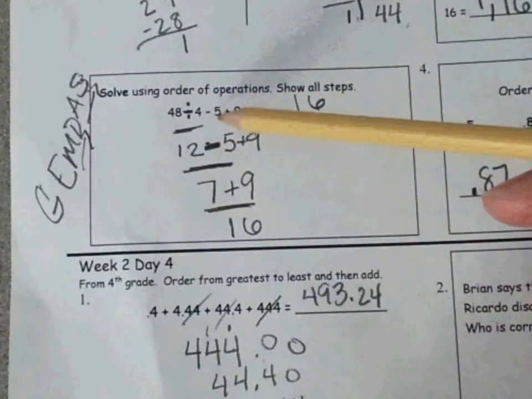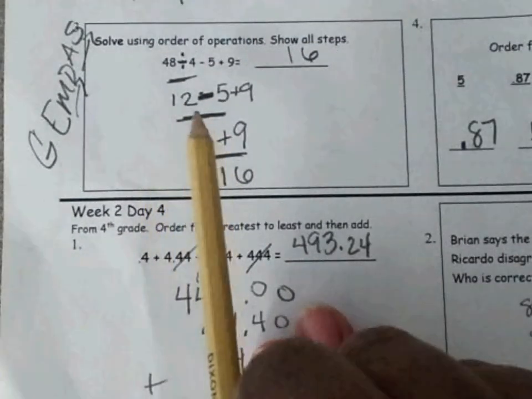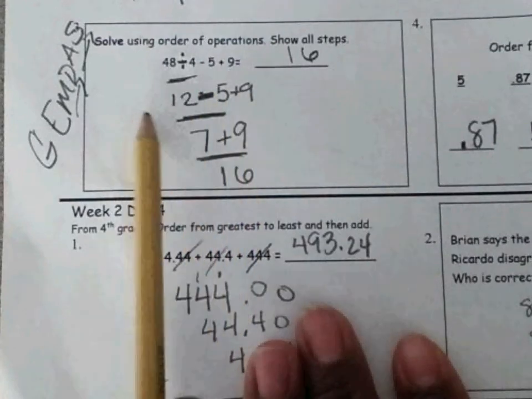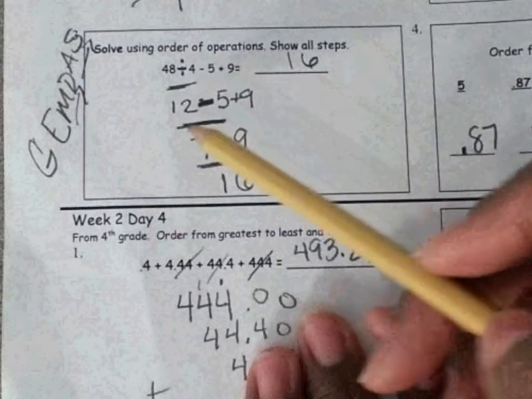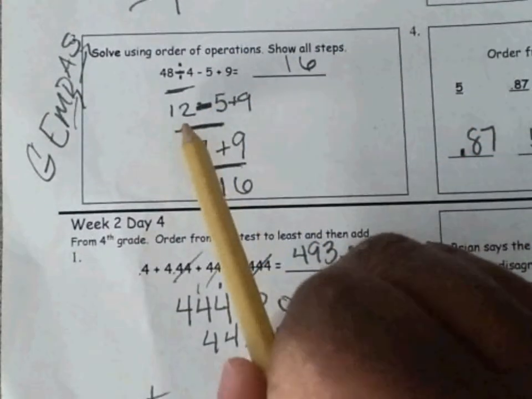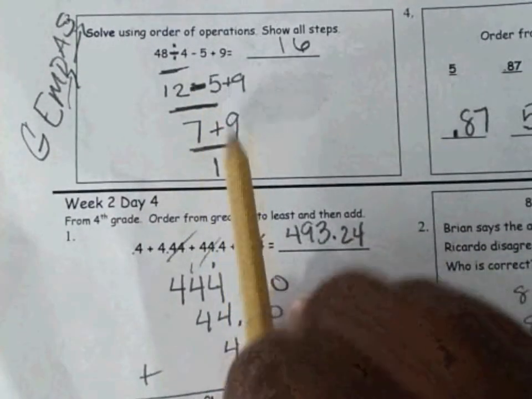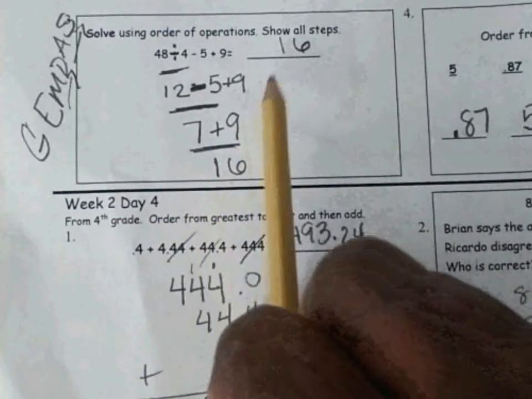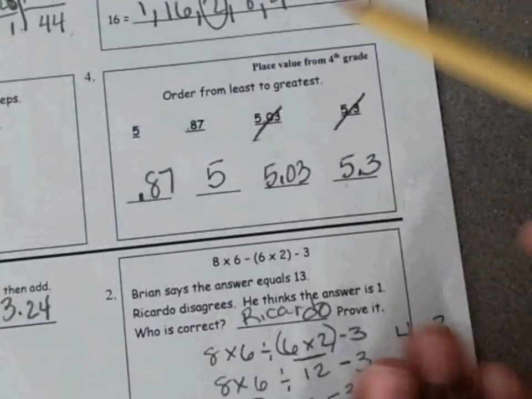48 divided by 4 is 12. I rewrite the rest of my problem, minus 5 plus 9. I draw a line under the parts that I'm working on. Now I only have subtraction and addition, and I solve those from left to right. Because I have subtraction first, that's what I'm going to do. 12 minus 5 is 7, and then I bring down my plus 9. So now I have 7 plus 9, and that gives me 16. So my equation adds up to 16.